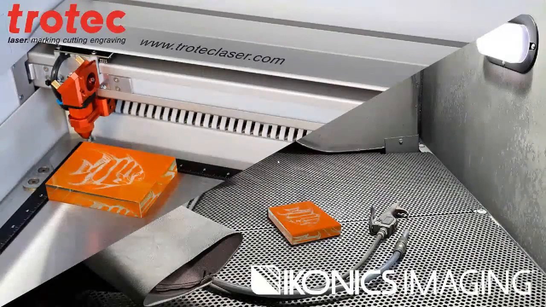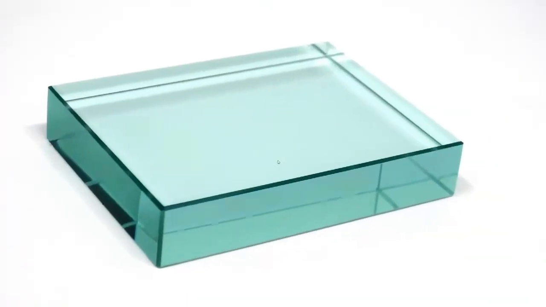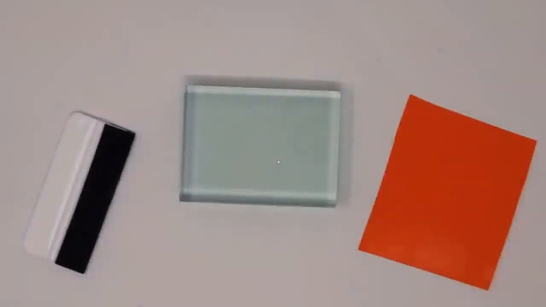So here is a video. I'm going to show you the process here now. This is a video that's actually going to show the process of the laser, and then we're going to head over to Darren at IKONICS and finish it up. So first things first, we're going to take the Blazer Orange laser mask and place it over the glass.